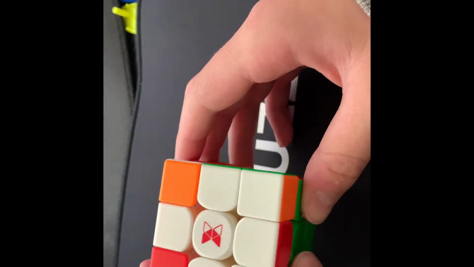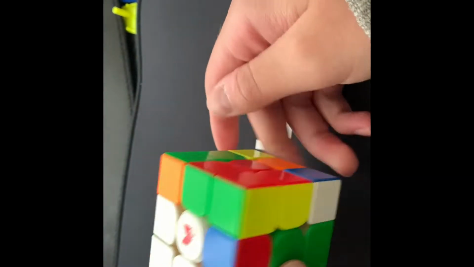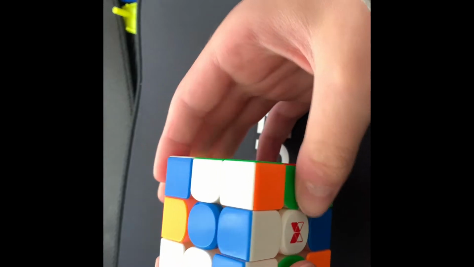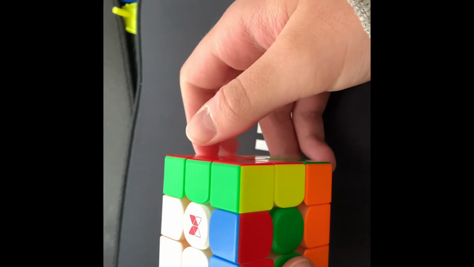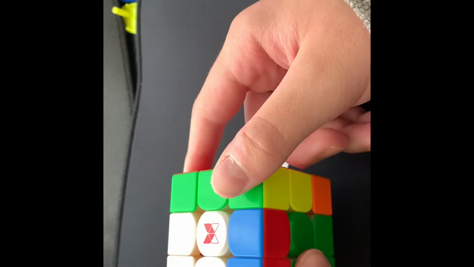And we do this algorithm. So do R prime, U, R2. Then do a D move. Wide R prime, U2, wide R, and then you do the reverse of the first few moves. D prime, R2, U prime, R.